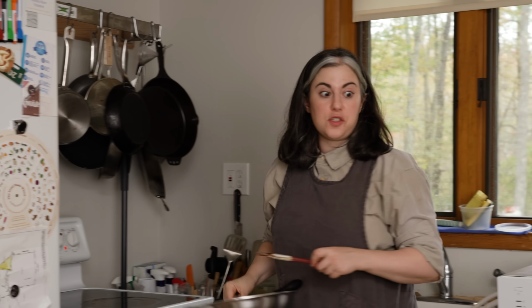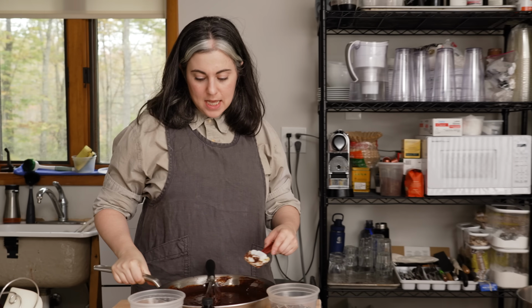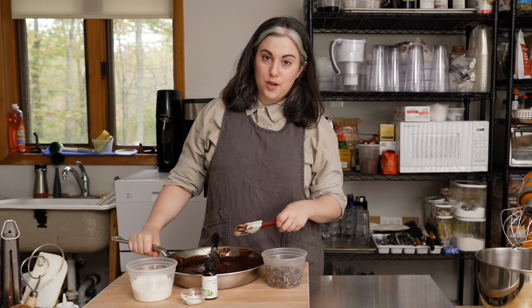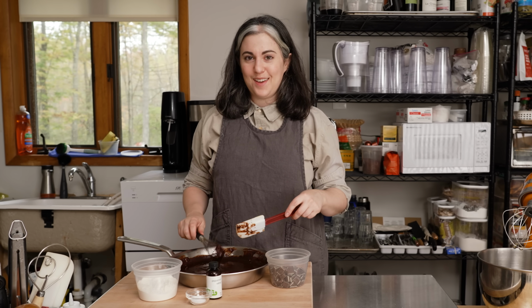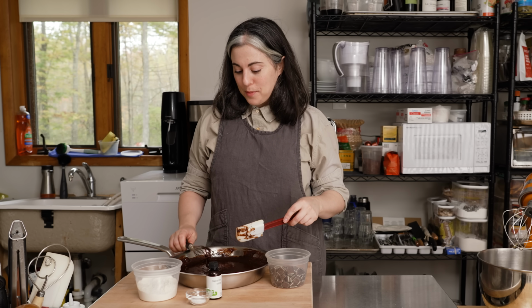We don't really need the heat of the stove anymore, so I can bring it over here. Again, I was supposed to add that oil when I added the butter and the chocolate, but I forgot. Even though I made these twice yesterday, it slipped my mind. So now I'm gonna switch to my spatula.